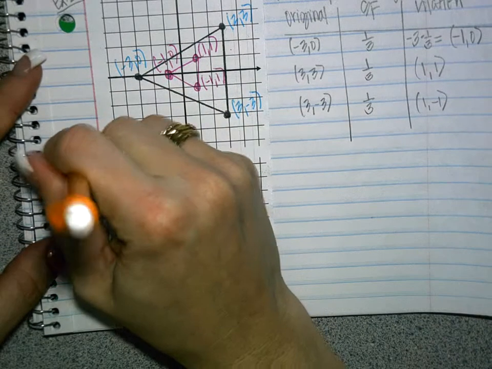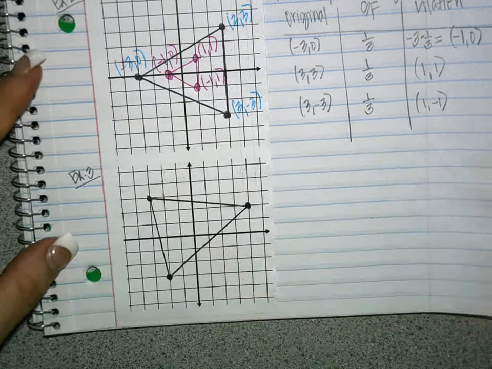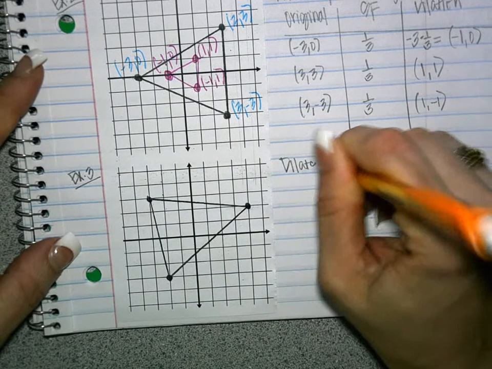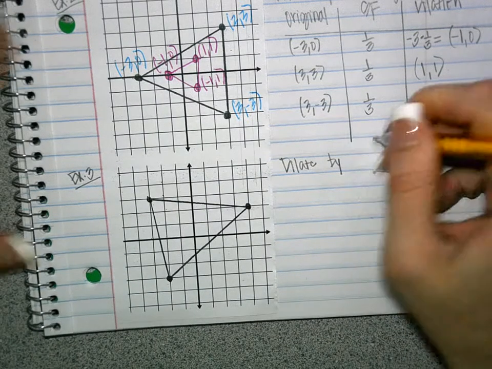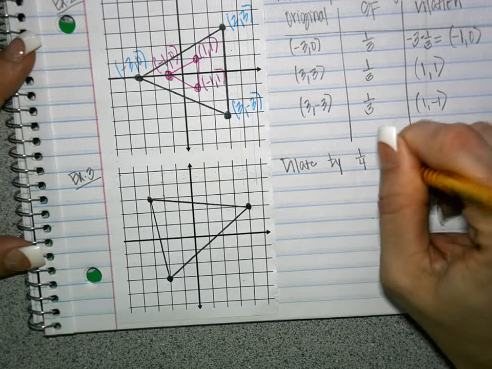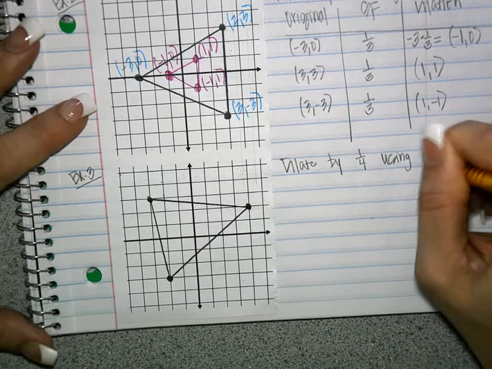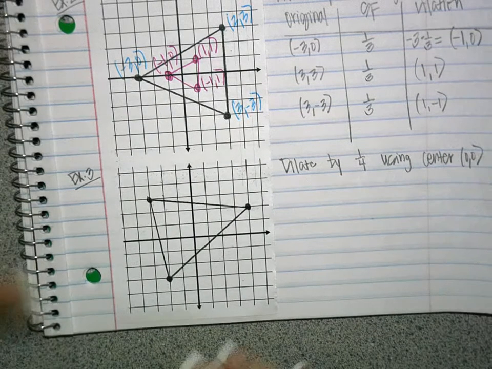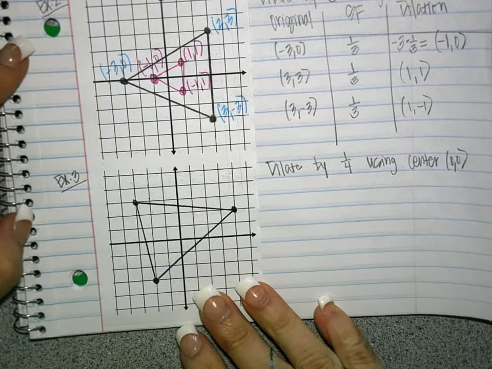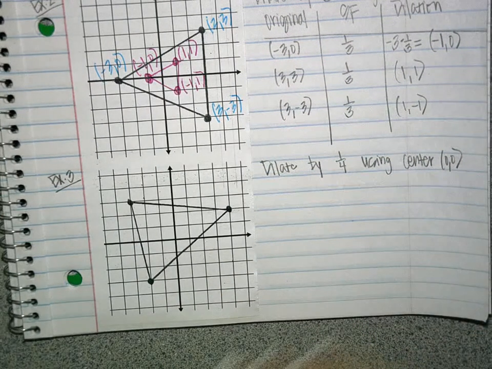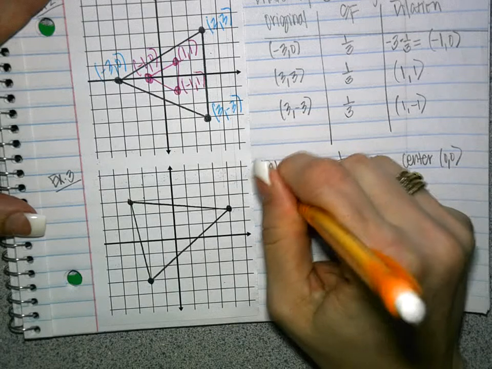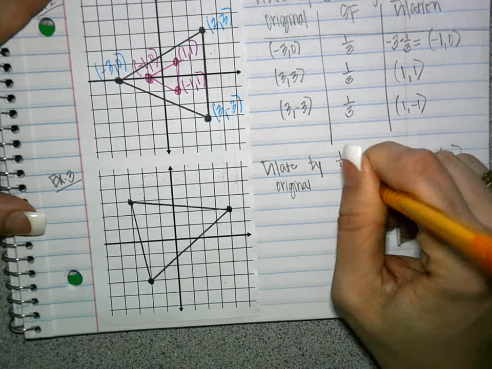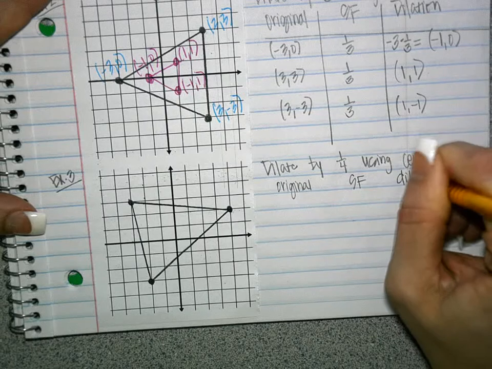Okay, last one, number 3. For this one, I would like you to dilate by 1/4. Dilate by 1/4. And again, we're always going to say using center of 0, 0. Dilate by 1/4. So your original, your scale factor, and your dilation.